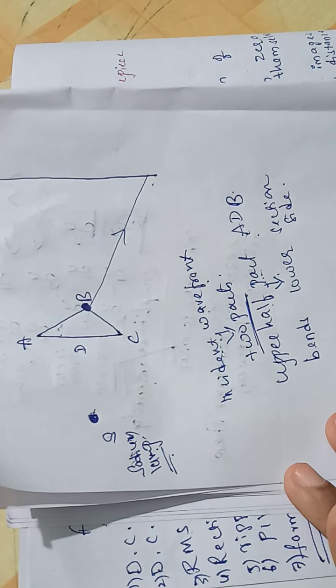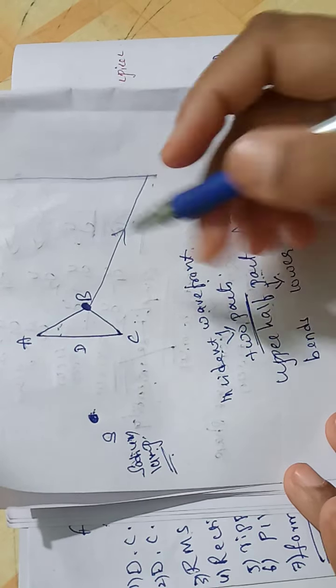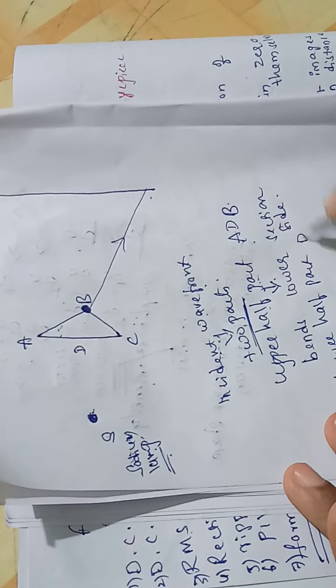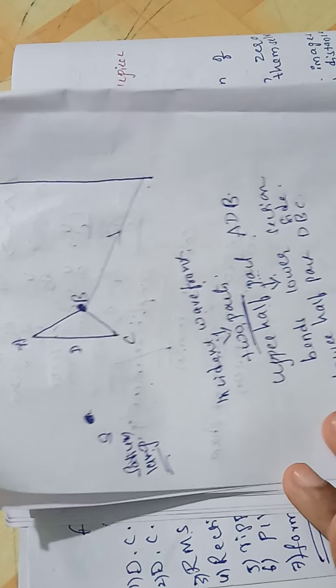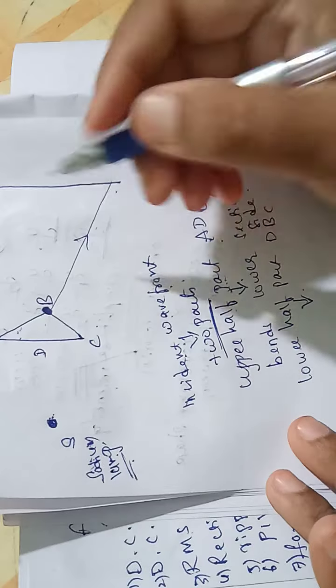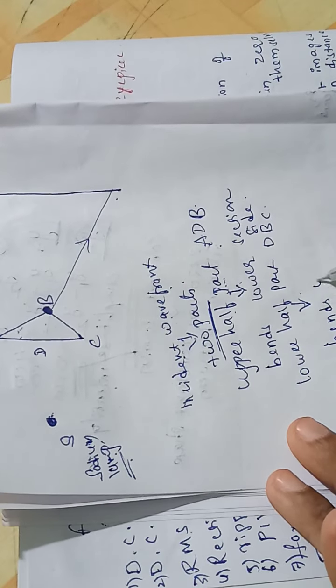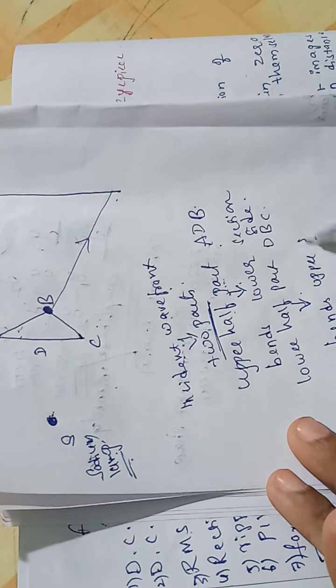Similarly, the other part is the lower half part, that is DBC. Now this bends in the upper section in such a way and travels in such a way. So the upper half part bends towards the lower section. The lower half part bends towards the upper section.